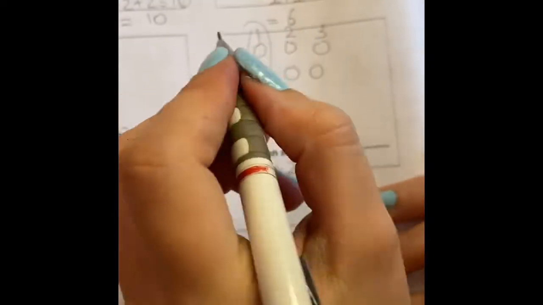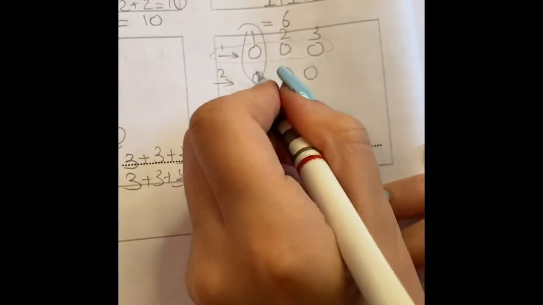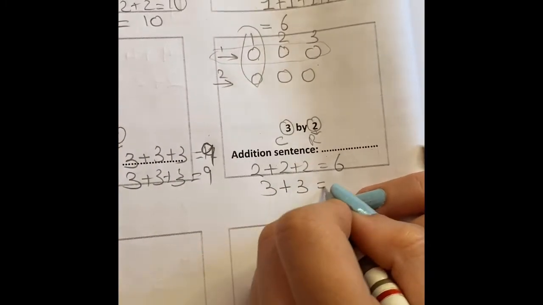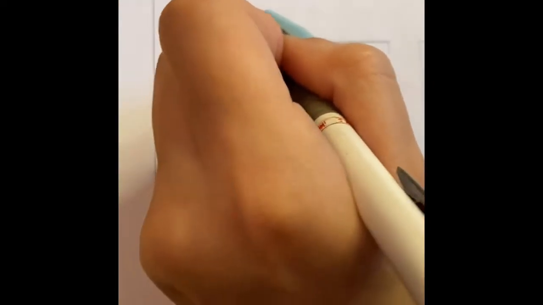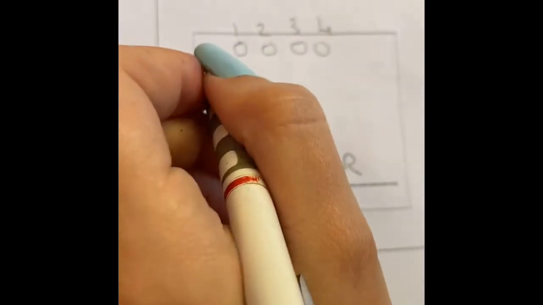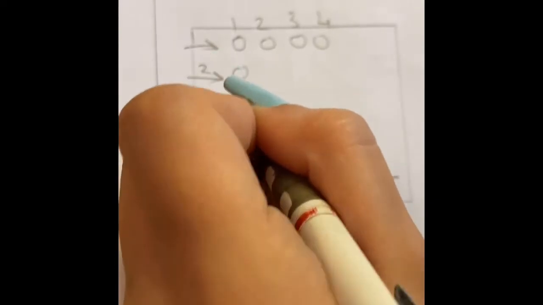The other addition way, in the first row we have how many circles? 3. Repeated how many times? 2. The next one, 4 by 5. This number is columns. This number is rows. How many in the first column? We have 4. How many rows? 5. 1, 2, 3, 4, 5.